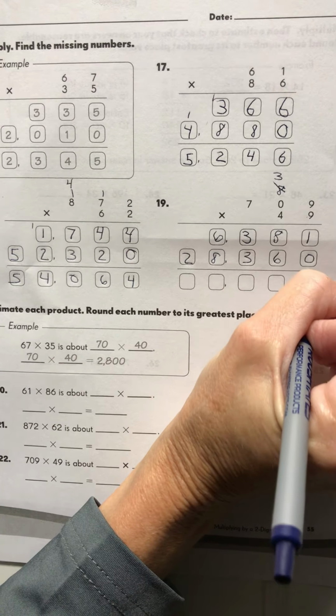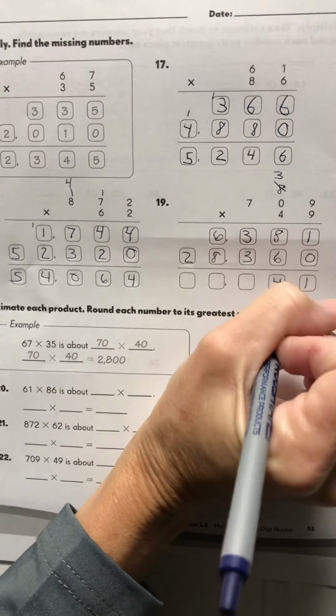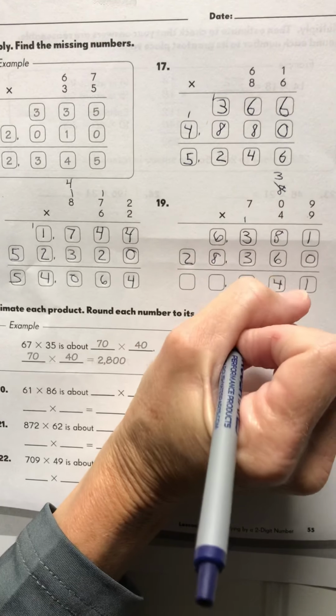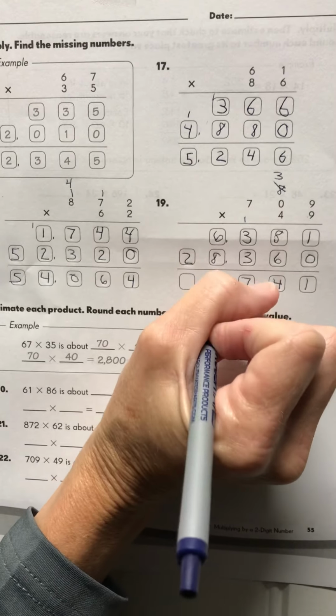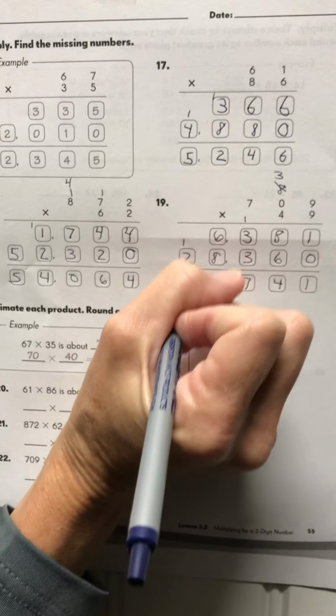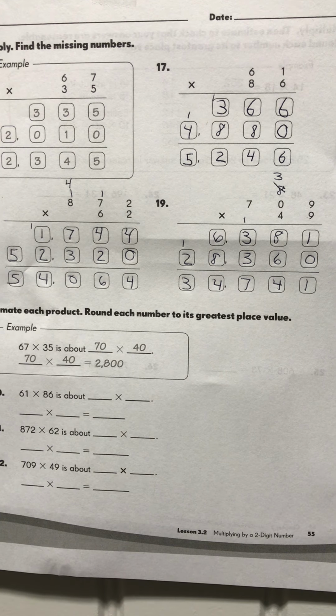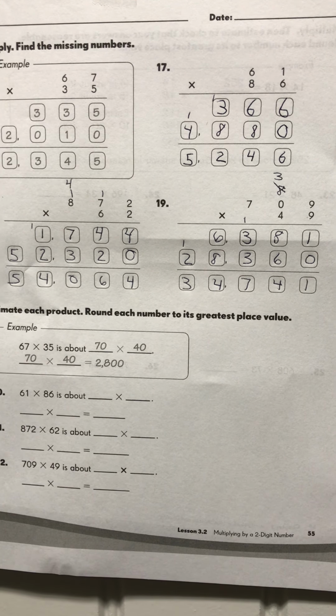Now we're going to add. 8 plus 6 is 14. 3 plus 3 is 6, plus 1 is 7. 8 plus 6 is 14. And 2 plus 1 is 3. All right, please get these written down in your journal. And I'm going to show you how we can check our work. A quick way to check and see if our answers make sense. It doesn't check them exactly, but you will be able to tell if your answer makes sense. All right.